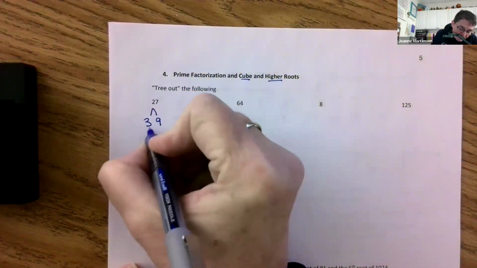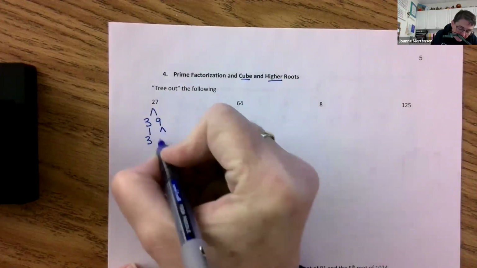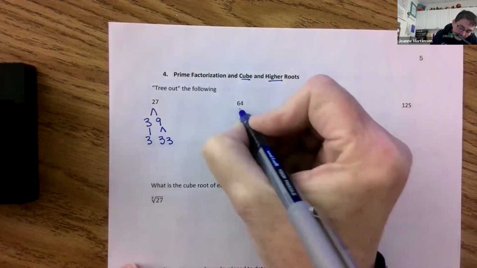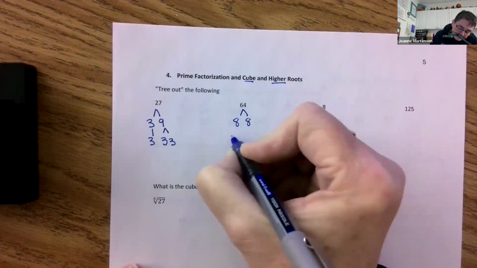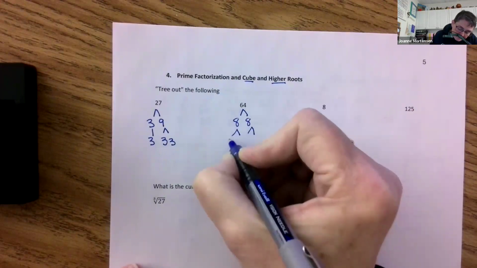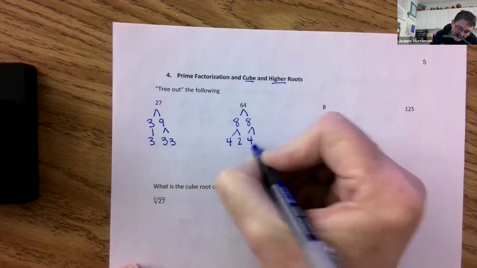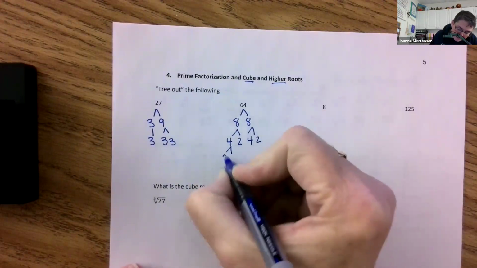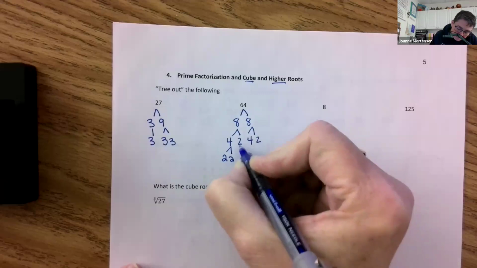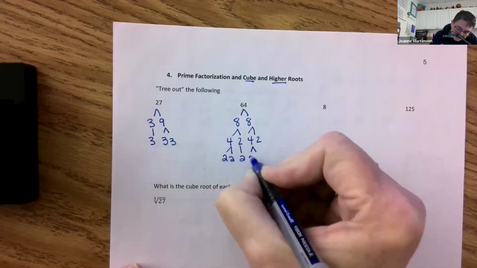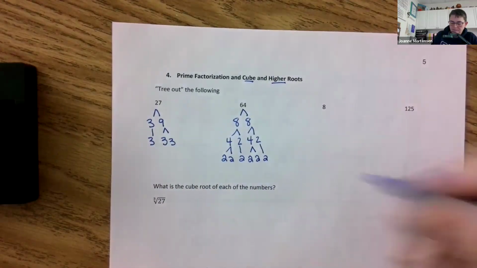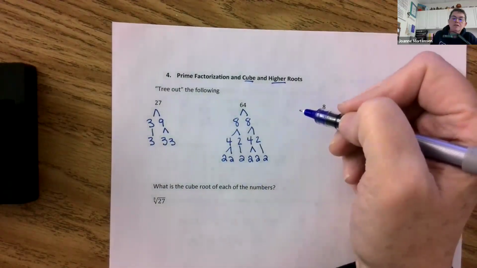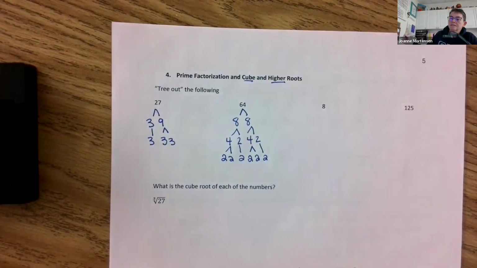You should be so good at your multiplication table and have some of these figured out. 4 and 2, and 2 and 2. 2 and 32 would have worked, and then break down the 32.